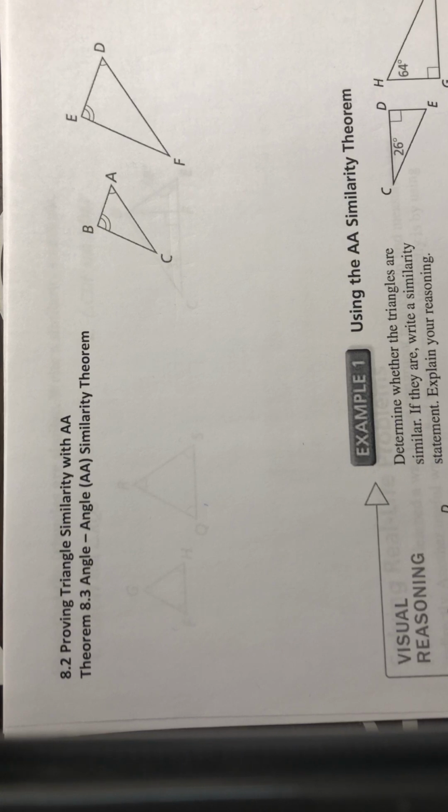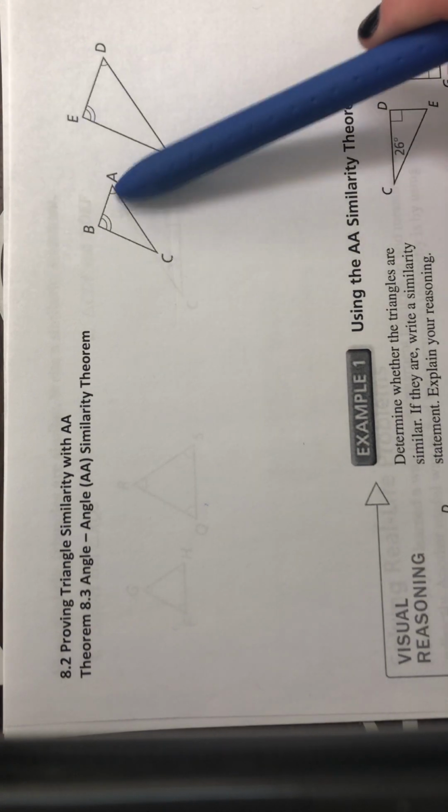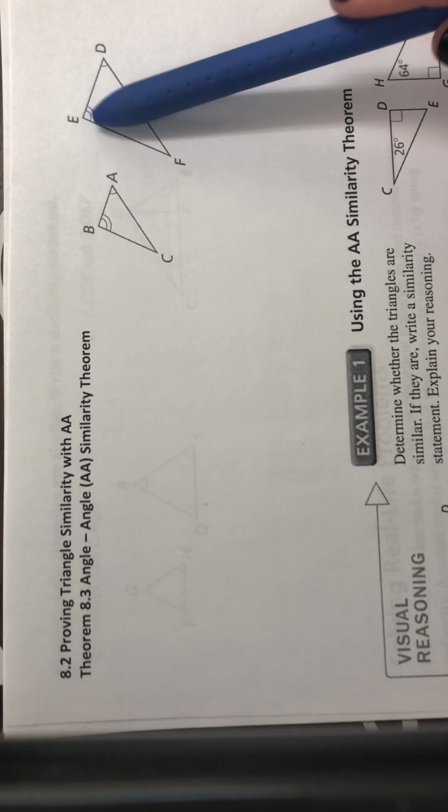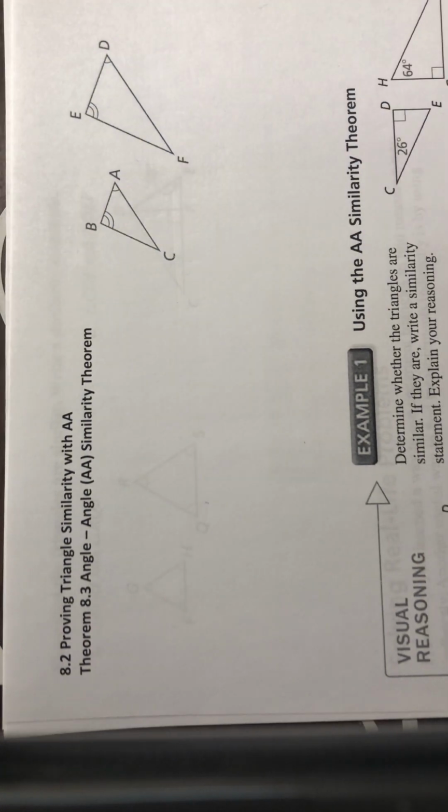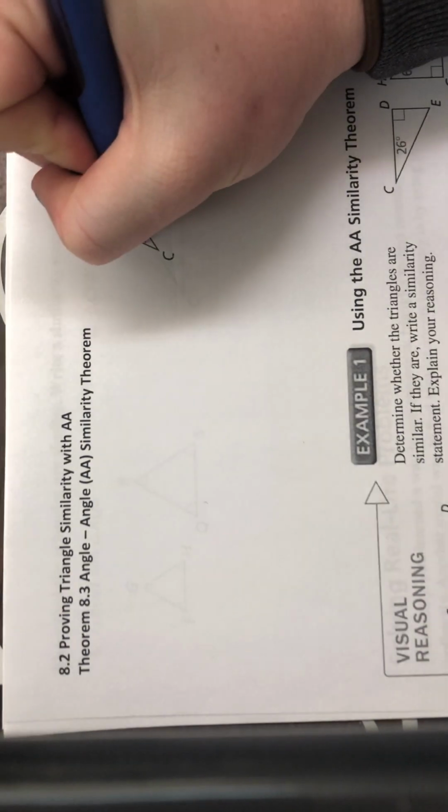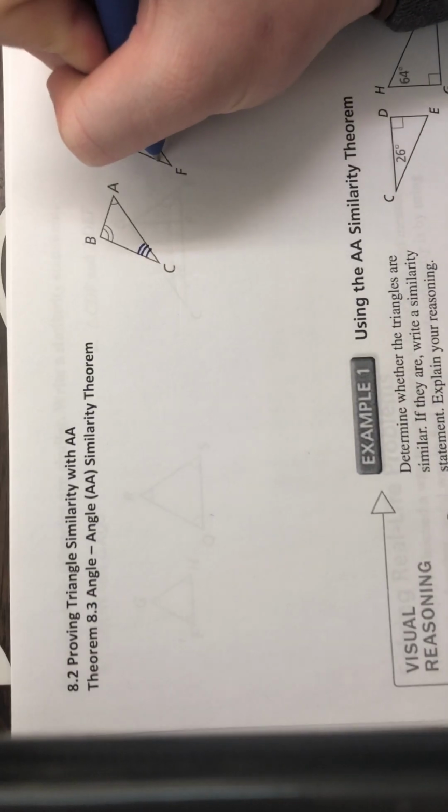We're going to talk about one of those that we were not allowed to use, which was angle, angle, angle. They shorten it here to just angle, angle, and we're going to use it to show that the triangles are similar. The reason we only have to say angle, angle is because if two angles are congruent to one another, which you can see here, we know the third angle has to be congruent as well. If you want to fill that in, you can.